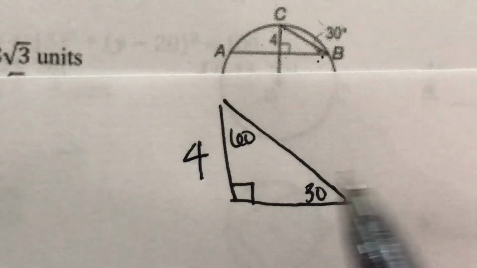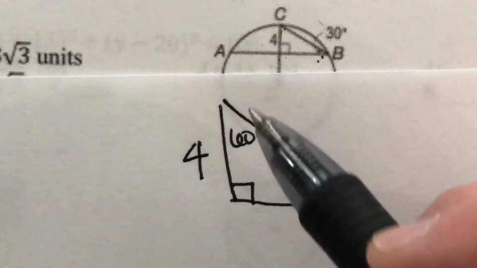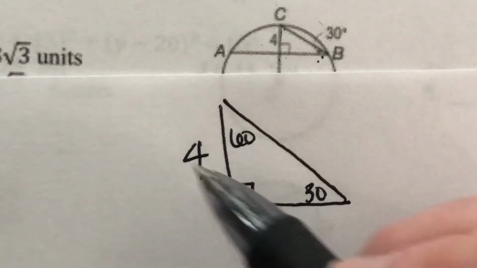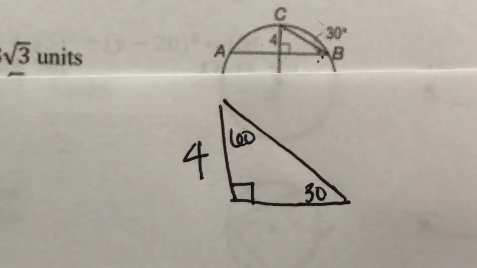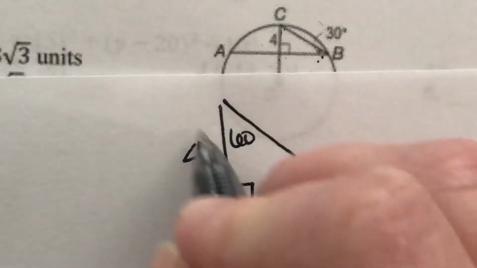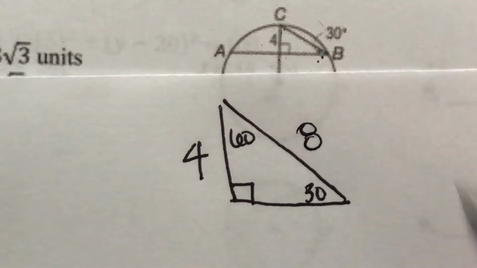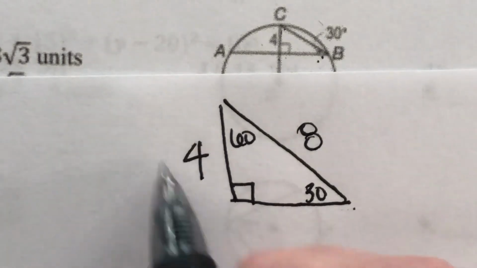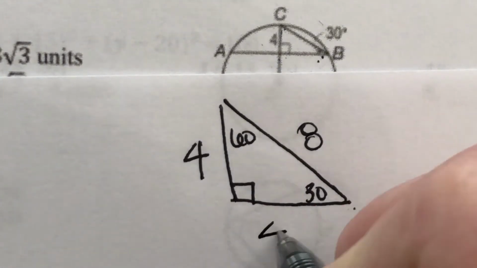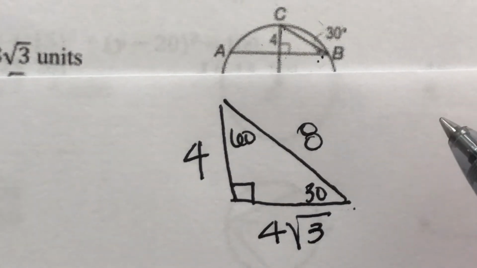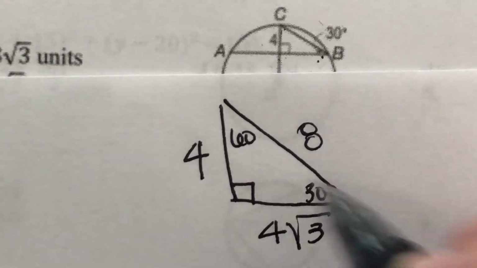Okay, so what do I remember about a 30, 60, 90 triangle? Got a short leg, a hypotenuse, and a long leg. The short leg, to get the hypotenuse, we just double it. Remember that with a 30, 60, 90? So if I double the short leg, I get 8. The hypotenuse is 8. And then for the long leg, I'm going to multiply the short leg times the square root of 3. Do you guys remember that? We had 45, 45, 90s and 30, 60, 90s, special case right triangles. So 4 square root of 3.